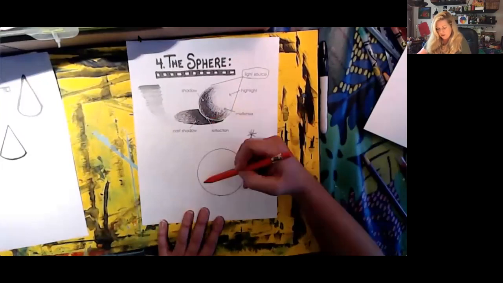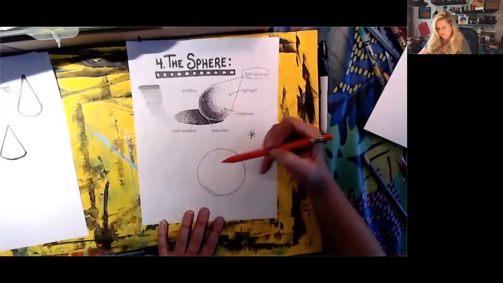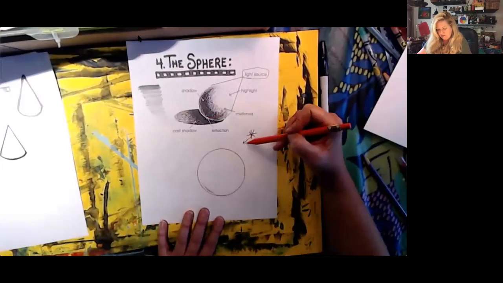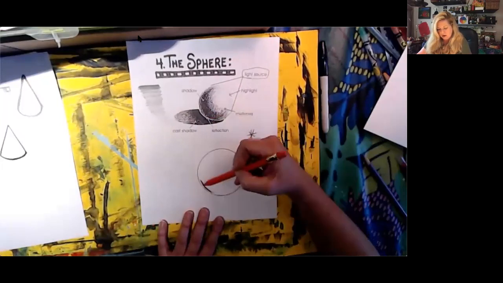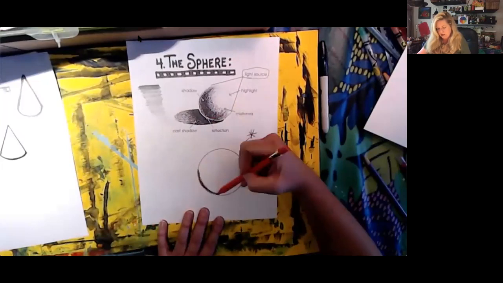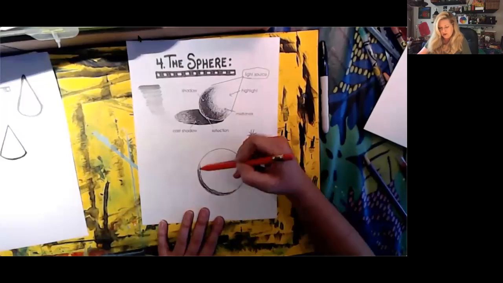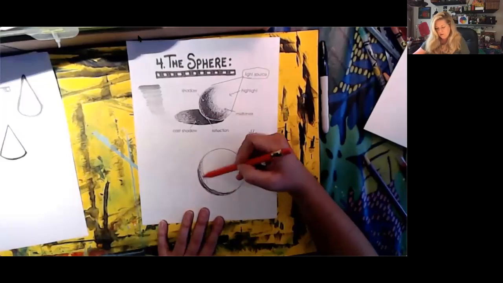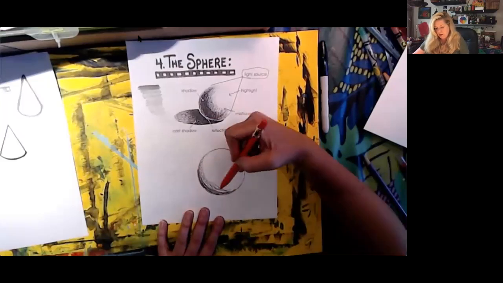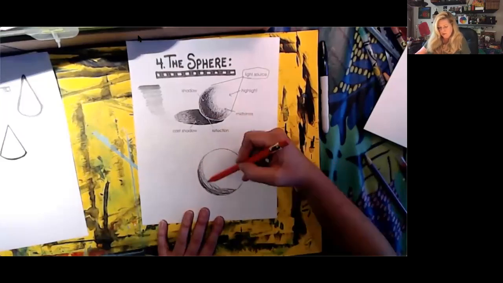So what you want to do, if my light is coming from here, this will be my darkest area, right back here, because there's very little light coming this way. Okay, now you want to work up to a medium tone.